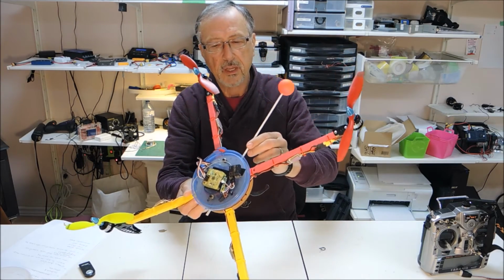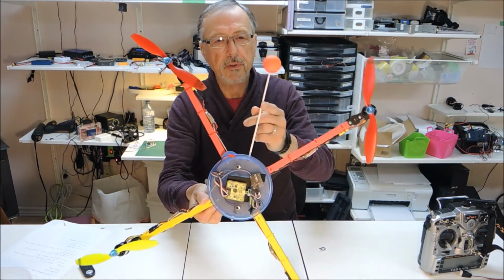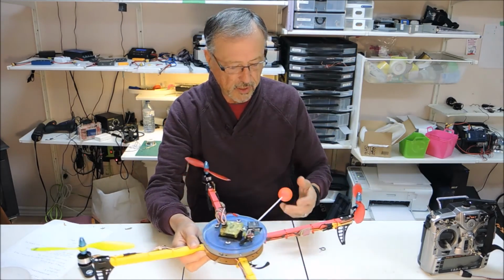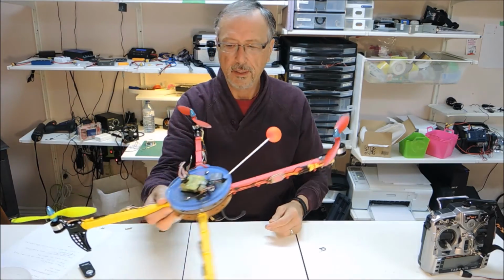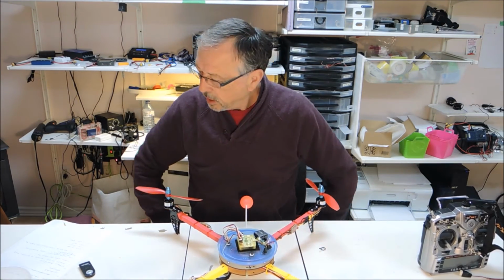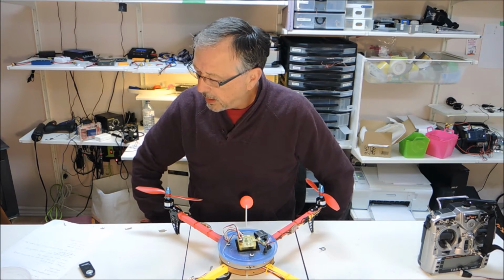It's just a skewer, a barbecue skewer with a heat shrink on it and a painted ping pong ball. What a great little product.